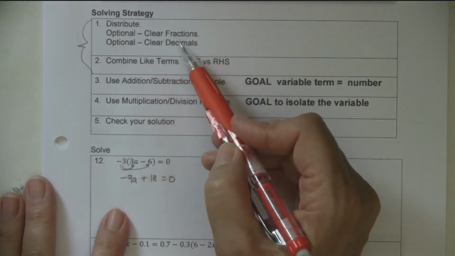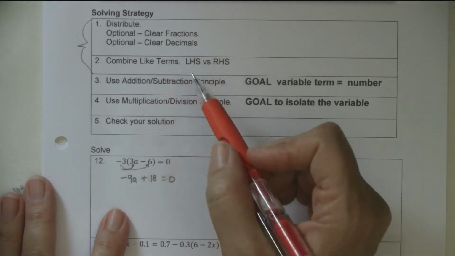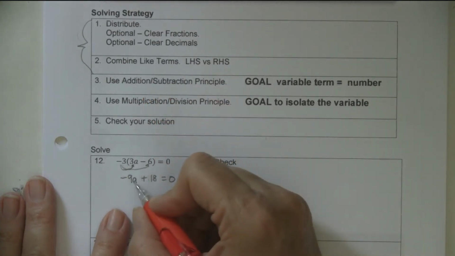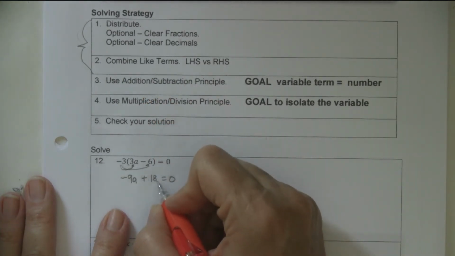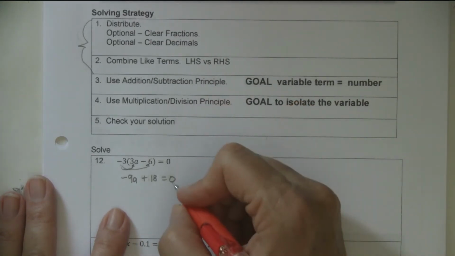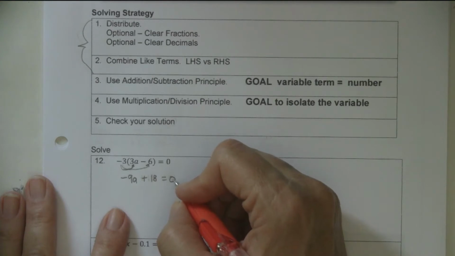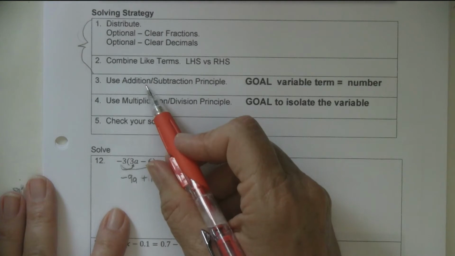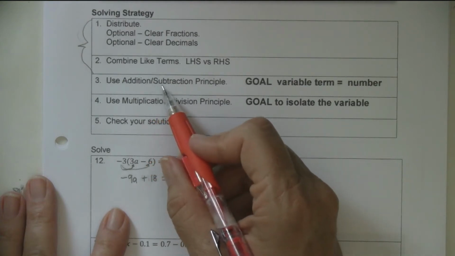There aren't any fractions or decimals, thank goodness. And I'm going to combine like terms. But negative 9a is not like terms with 18. So no like terms to combine on the left. I only have 0 on the right, so no like terms on the right. So I'm on step 3, which is to use addition and subtraction.